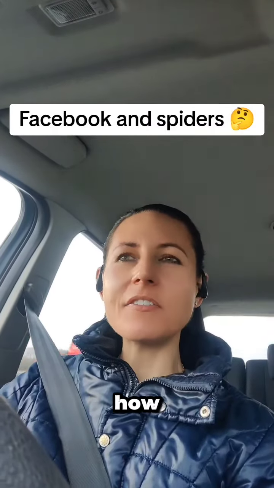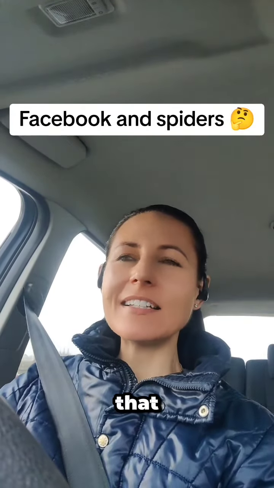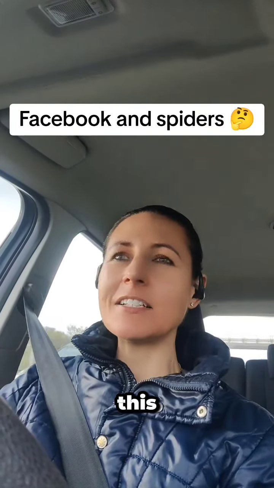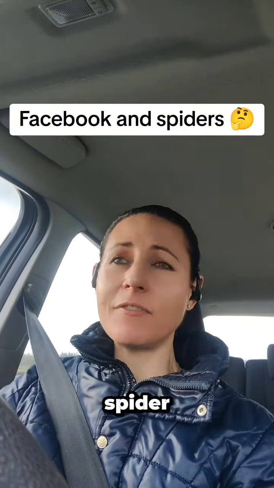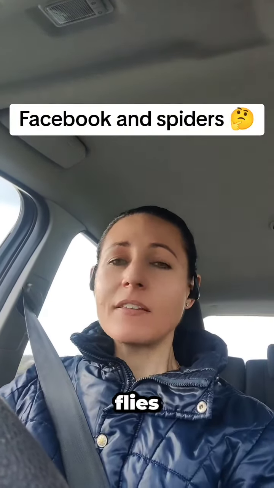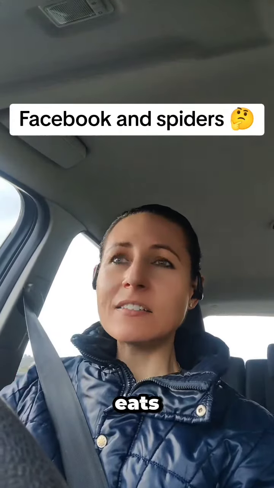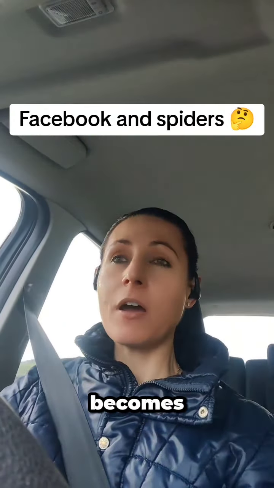Have you ever wondered how the Facebook algorithm works? Well, if you imagine that the Facebook algorithm is like a spider, and it has this spider web, and in the spider web flies land, and the flies are actually data. And then the spider eats the flies, it eats the data, and it becomes stronger.